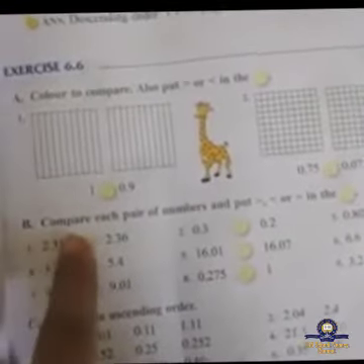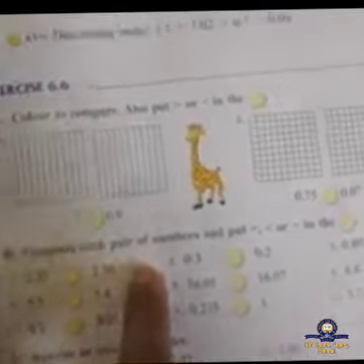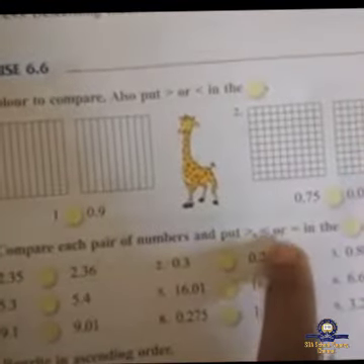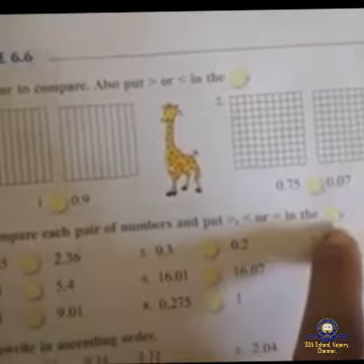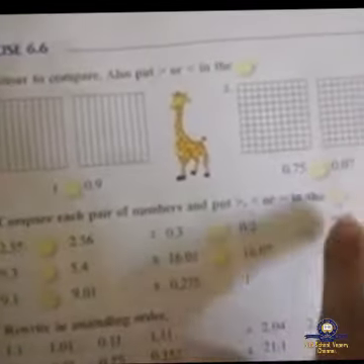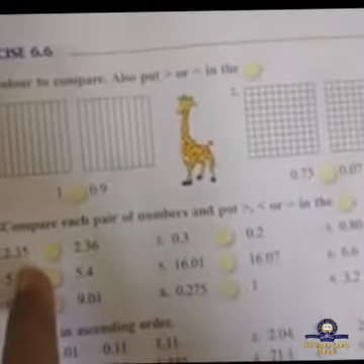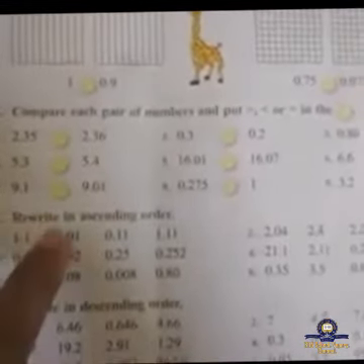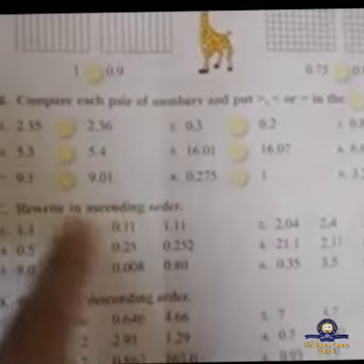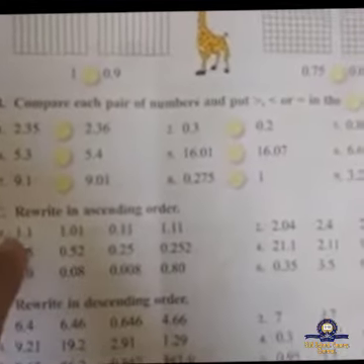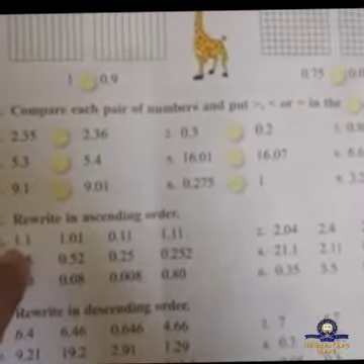In B, compare each pair of numbers and put greater or lesser or equal in the given circle. This is also very simple, like one word answers, right? So you are going to do it as homework. Now go to C, rewrite in ascending order. Ascending order, we have to write it. So I will do number 1 for you.